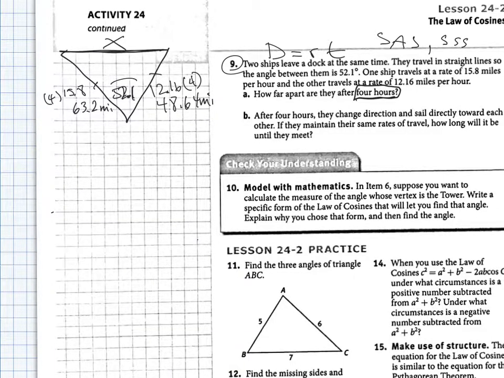So for part A, trying to be strategic here, we have x squared equals 63.2 squared plus 48.64 squared minus 2 times those two numbers, 63.2 times 48.64 times the cosine of our angle 52.1.